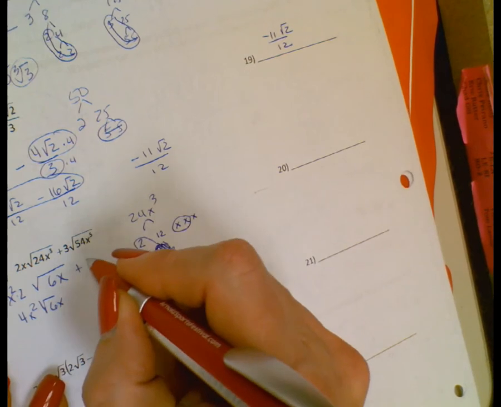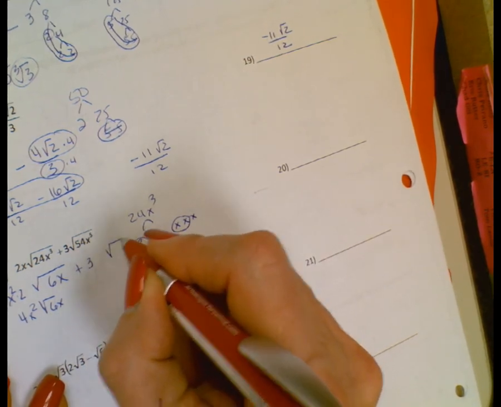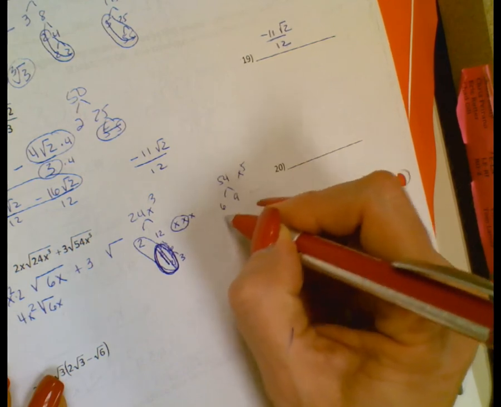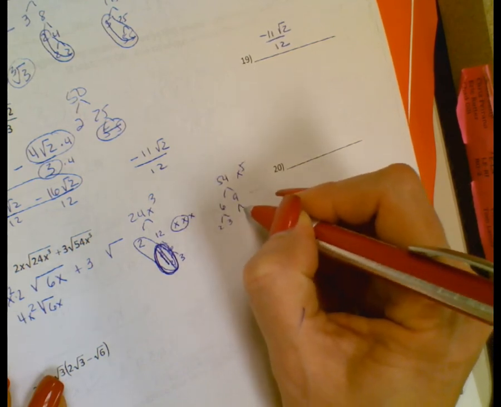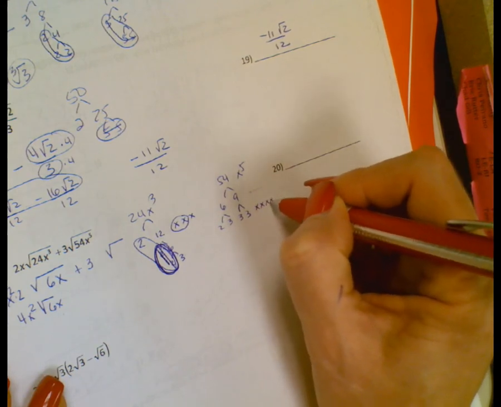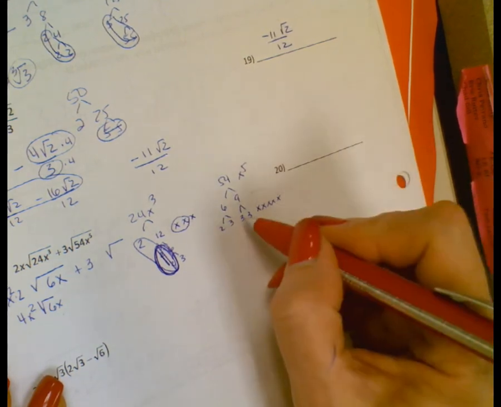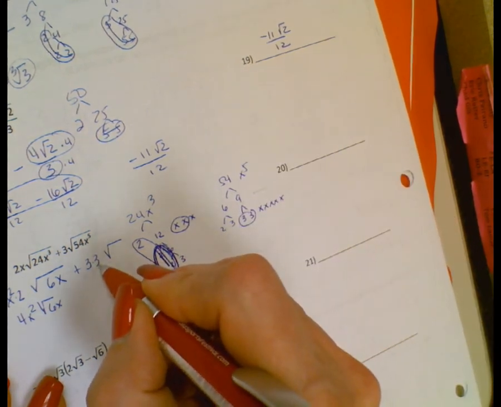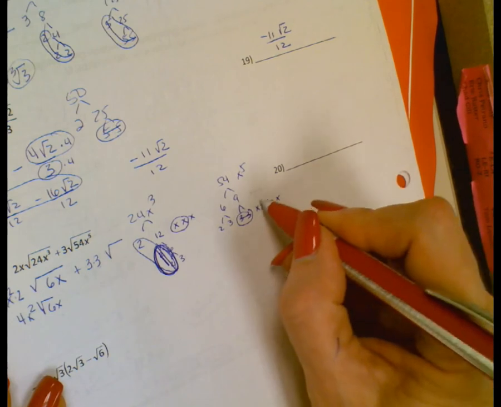So the second one simplified, there's already a 3 out front. So 54x to the 5th is 6 and 9, which is 2 and 3, which is 3 and 3, which is x, x, x, x, and x. So we're looking for 2 things. So we have 2 3's. Bring a 3 out, right there. Cross them out. There's 2 x's.